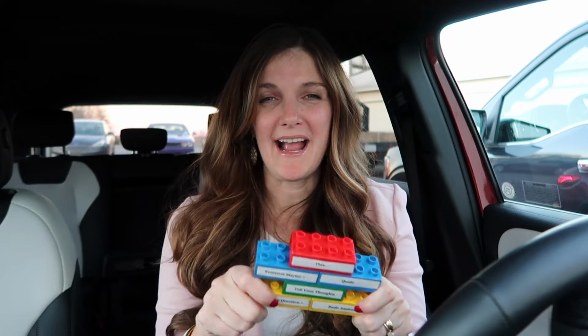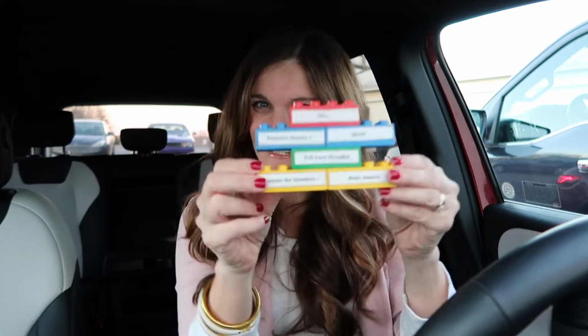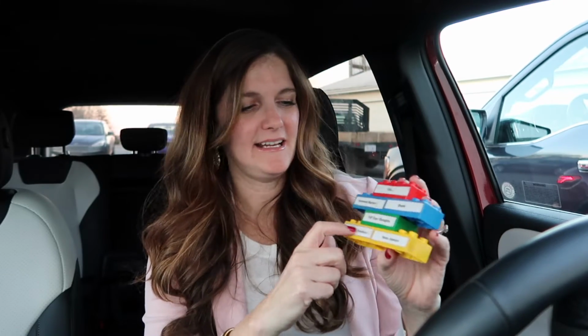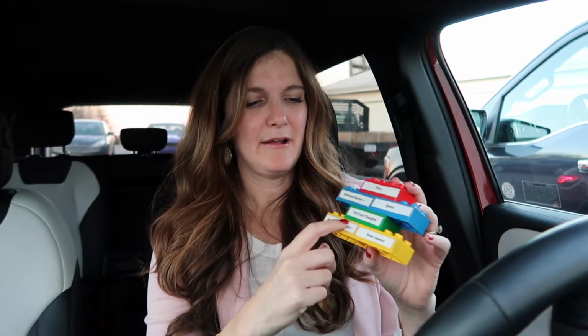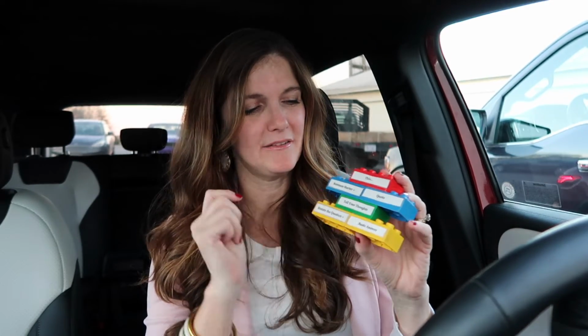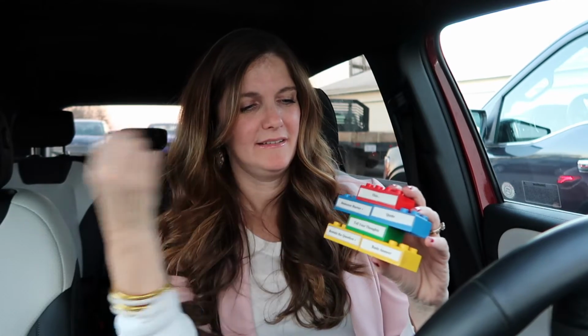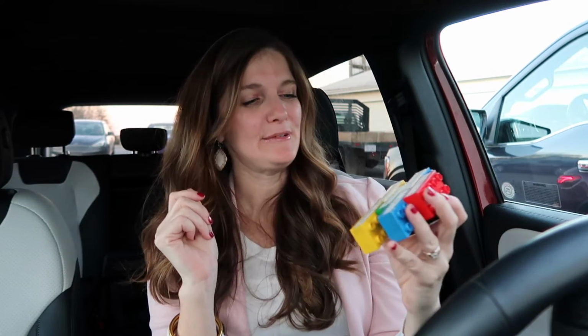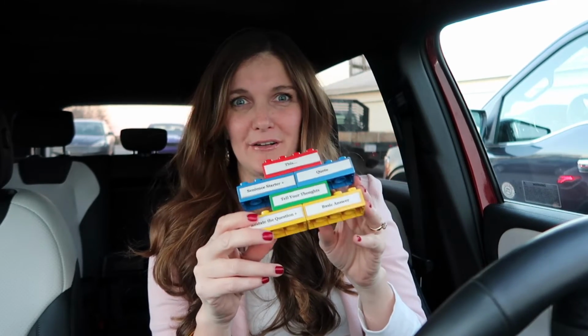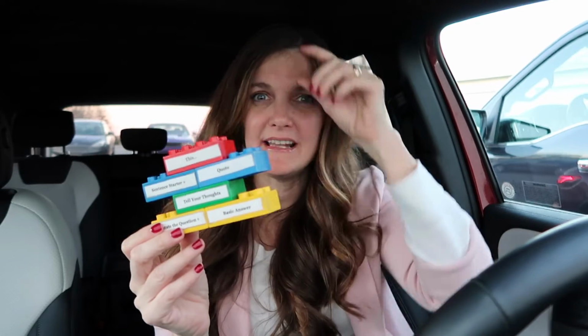I love doing this, especially when you're first starting out with these types of responses. It gets the students able to visualize what they need in order to build a great response. So this is the response tower, and I just got these knockoff Legos off Amazon. They're really not that expensive, and I printed the different parts of the response and taped them on there. So I'll put the link in the Amazon Legos that I use. I don't think they're called Legos, they're called something else, but I'll put it in the description below.